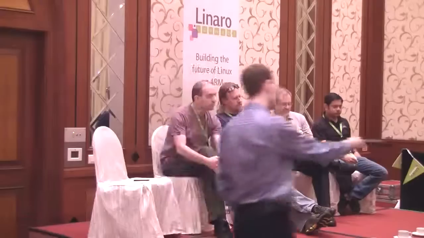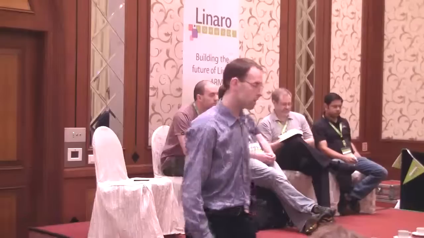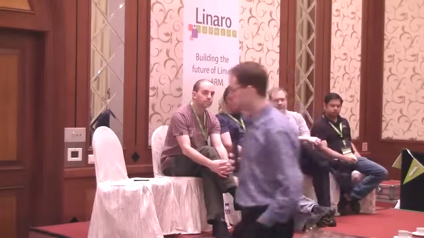Okay. I guess the next thing we can move on to is starting in secure or non-secure mode. The problem we have is errata workarounds with a single zImage so far. Even if we don't talk openly about it, it's a reality. Ryan, do you want to talk about this?